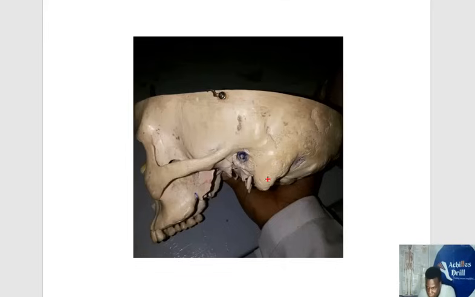Okay, here is the mastoid process and here is the styloid process in front, and in between them there is actually a stylomastoid foramen, which is the passage point for the facial nerve. The facial nerve passes through this stylomastoid foramen.